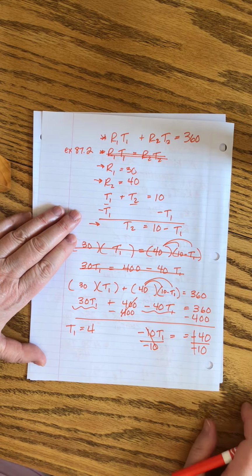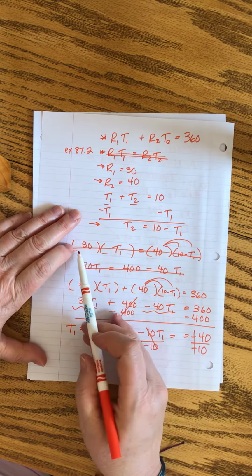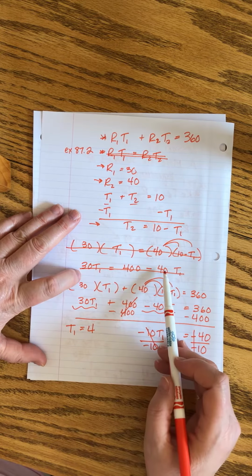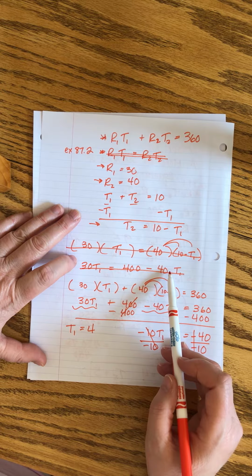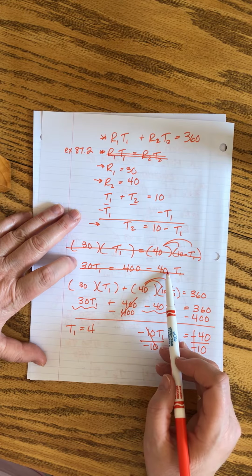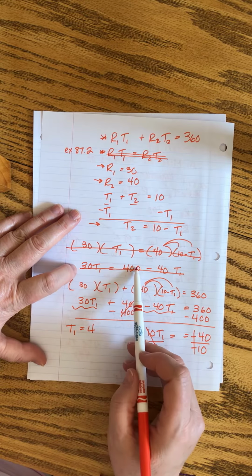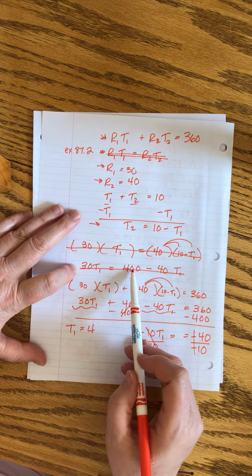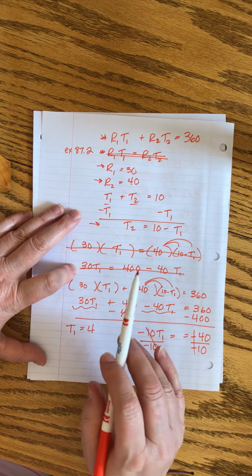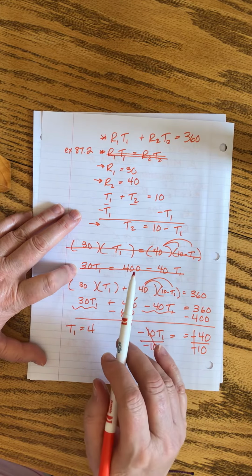I found my mistake. And the way I found my mistake, when I got to this point, my brain quickly jumped ahead, and I realized that I was going to have 70 and 400, and 70 doesn't go into 400 evenly, and I knew John would not give me an ugly fraction.